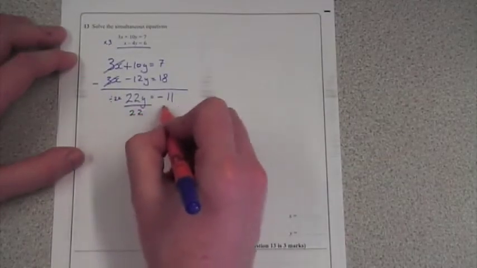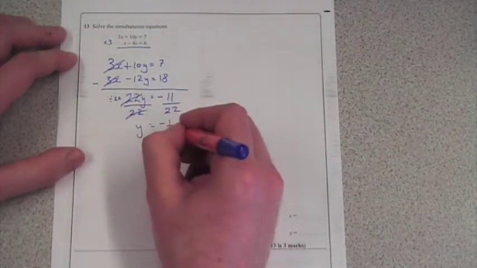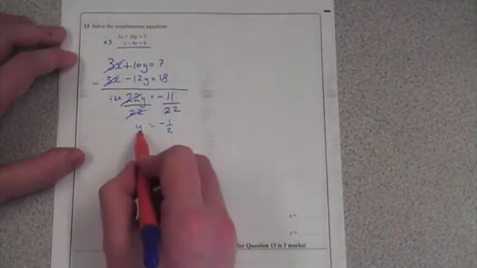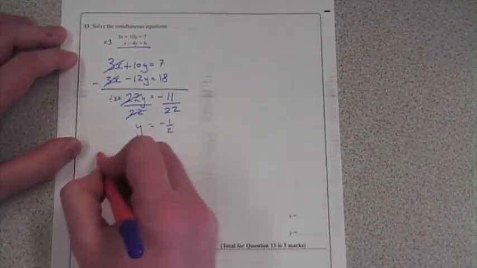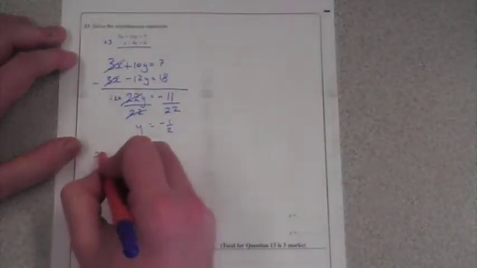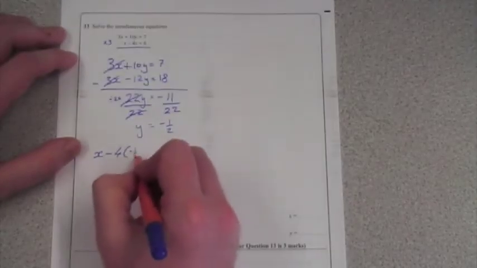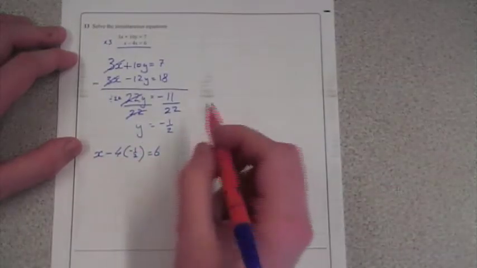We want to get y on its own, so we can divide across by 22. Y equals minus a half. Now we put y back into one of our original equations. So I'm going to choose the bottom one. So it's x minus 4 times minus a half equals 6. And we're solving for x.